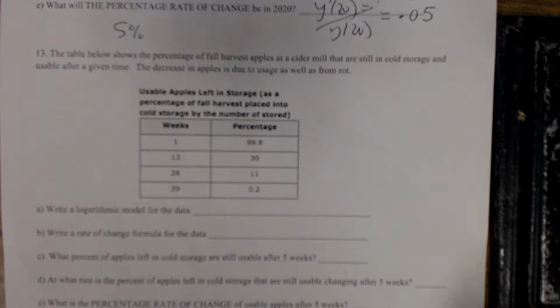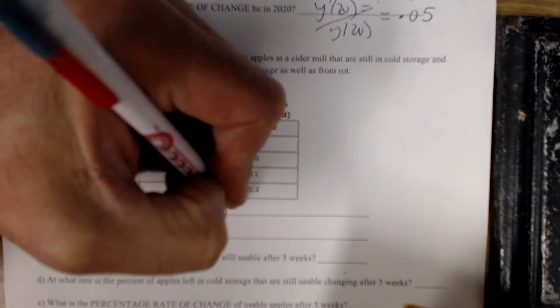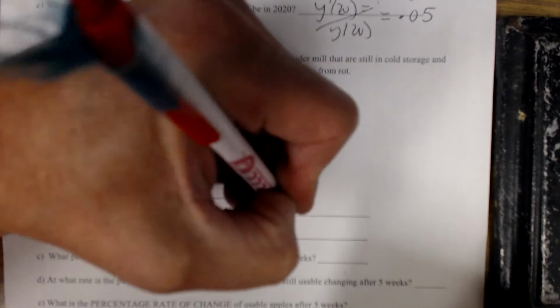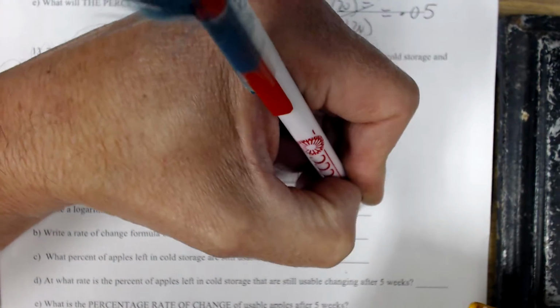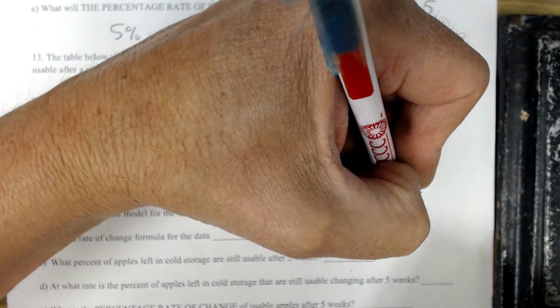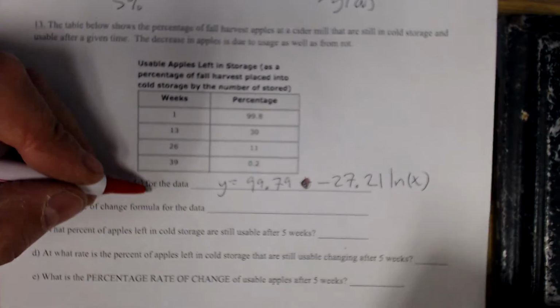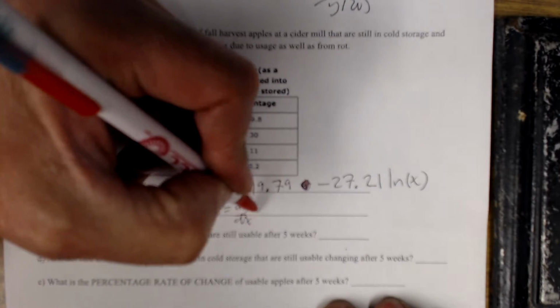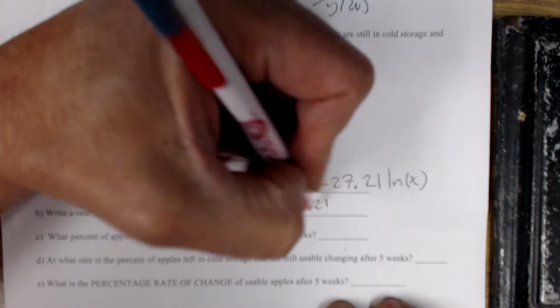All right, so then we go to stats, and we want to do a logarithmic model. That's number 9. And so I get y equals 99.79, going to round to 2 decimal places, minus 27.21 ln of x. Write a rate of change formula for the data. The rate of change formula, y prime or dy/dx, is the derivative, so it's going to be negative 27.21 over x.